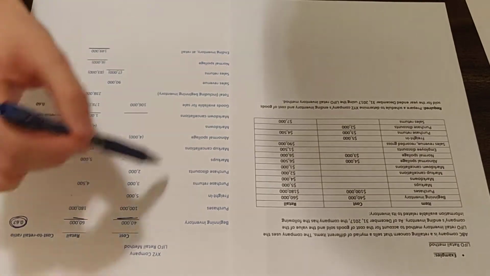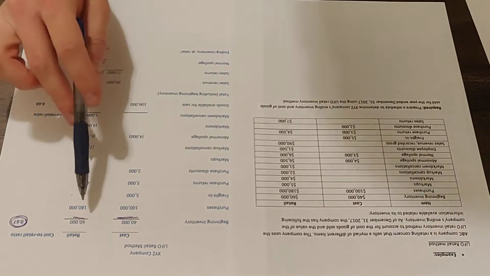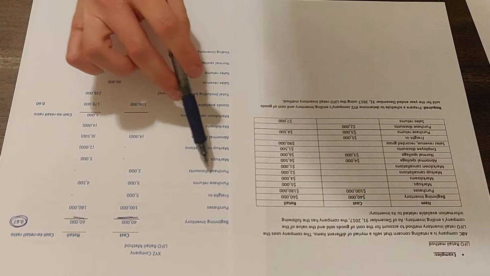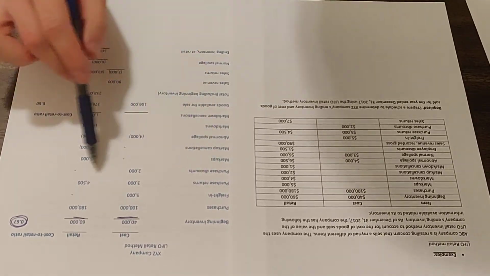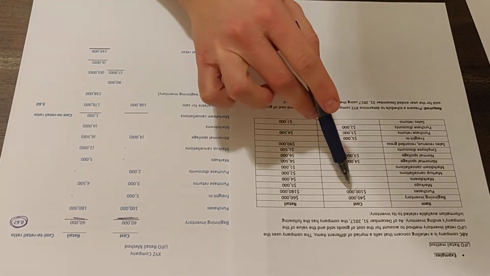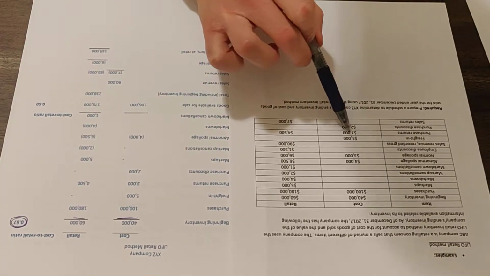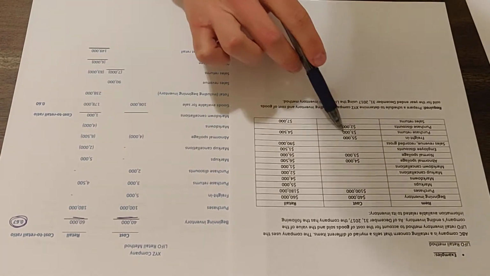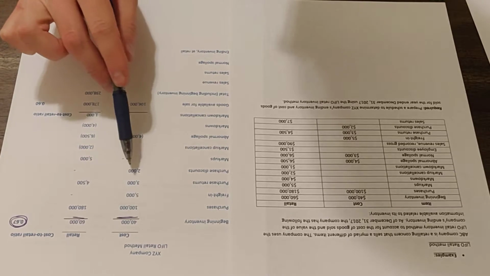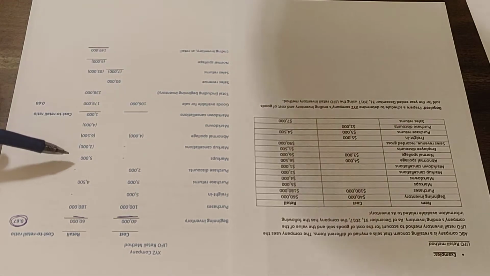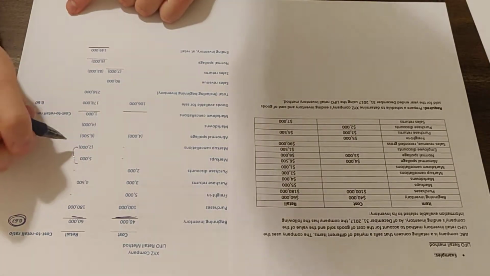Then we literally just plug in everything such as purchases, freight in, purchase returns, purchase discounts, all these items. So purchases are right here, 100 and 180. Freight in is at the bottom here, 5,000. Purchase returns are 3,000 and 4,500. Purchase discounts are 2,000.